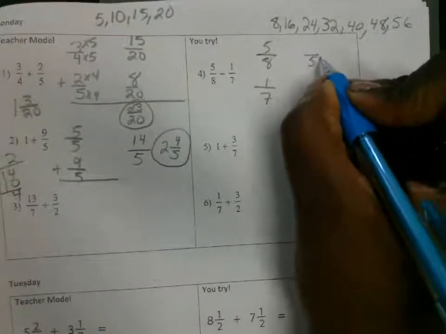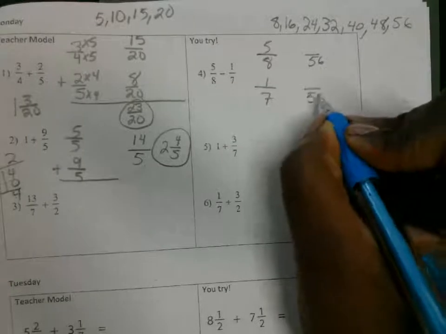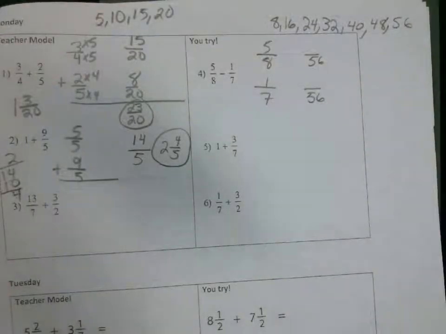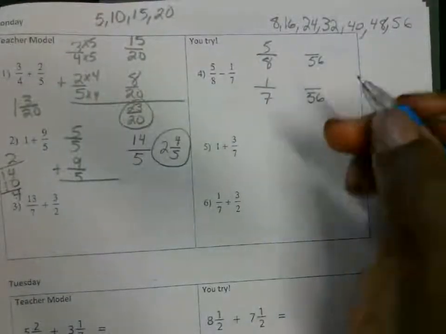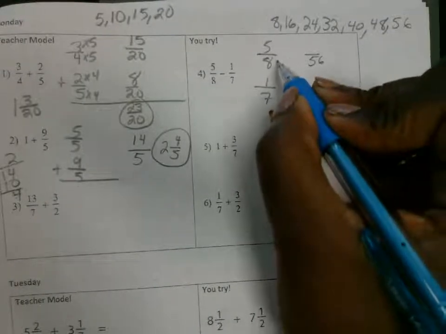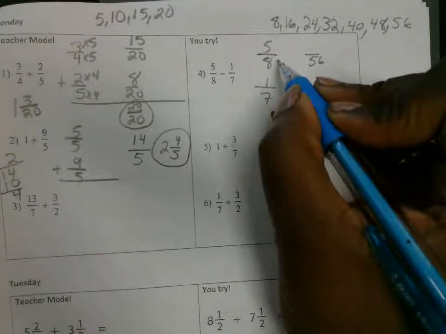Please use your fingers and your toes. All right, so we're going to use 56. There's no harm in it, please. That's why I'm modeling it, because I want you to do the same. If you forget, fingers and toes.